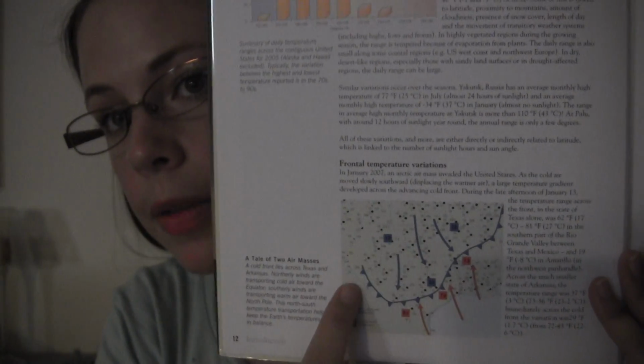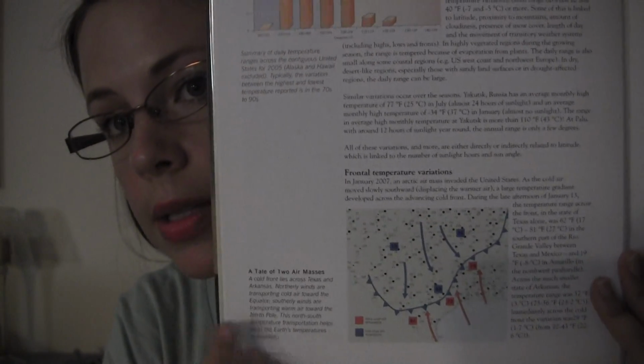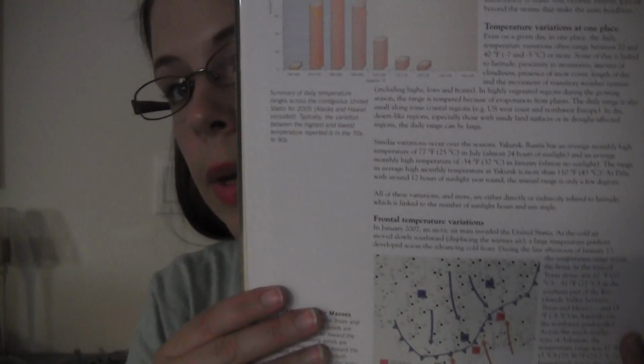So I have a picture of that in this other book that I have. A lot of cold air from the poles moves in the northern hemisphere south. So the blue in this picture are cold fronts coming from the poles, and the red are warm fronts coming from the equator. Okay.